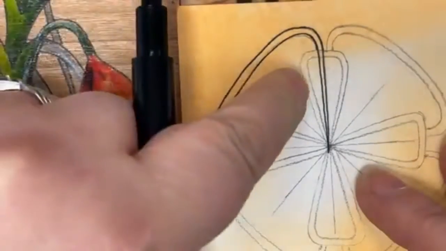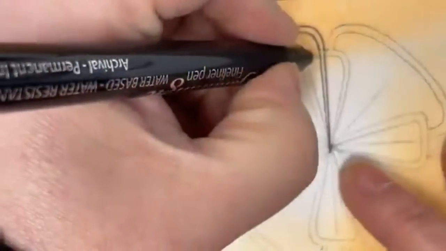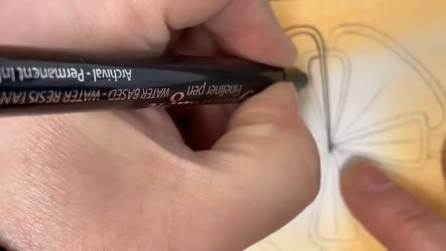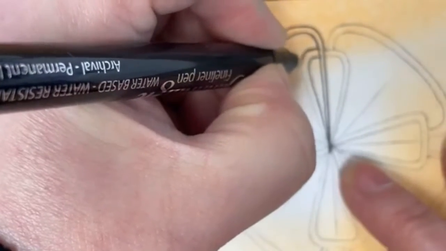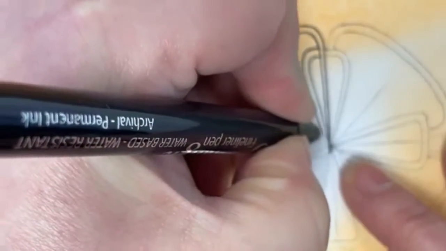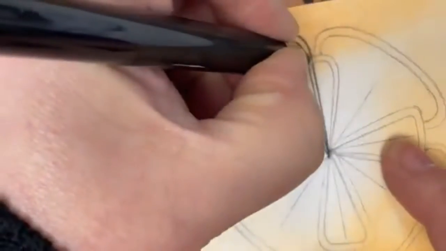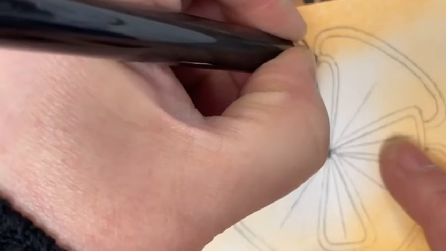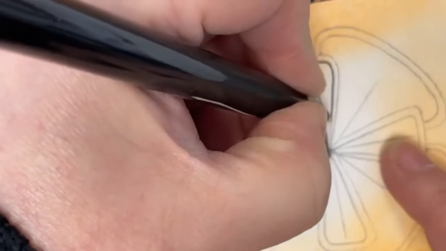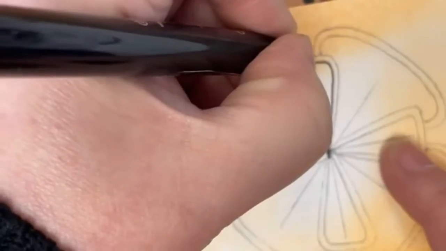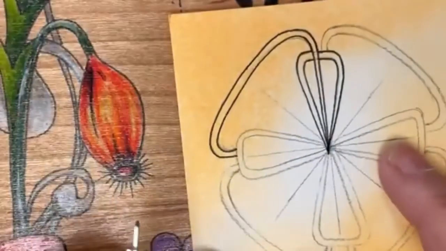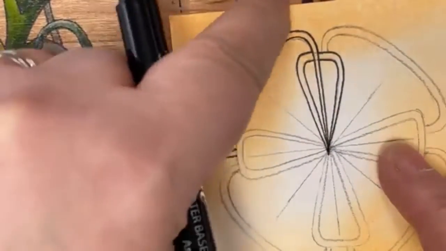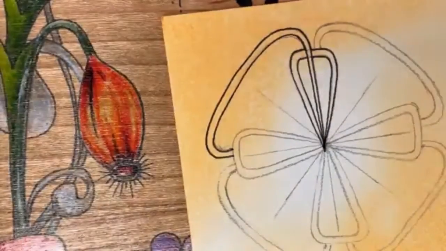Okay, so this bit here, I'm going to draw in that section there now, and around there, and I'm going to draw in that section there. Okay. So this one is coming up and it's going over that one and in there.